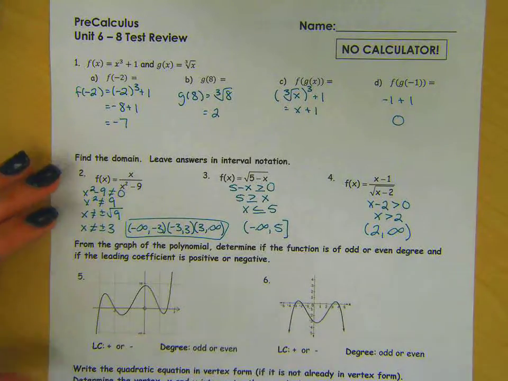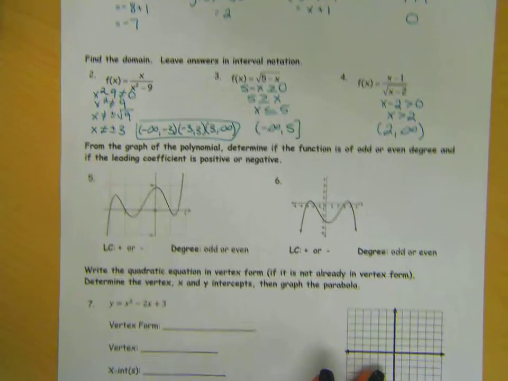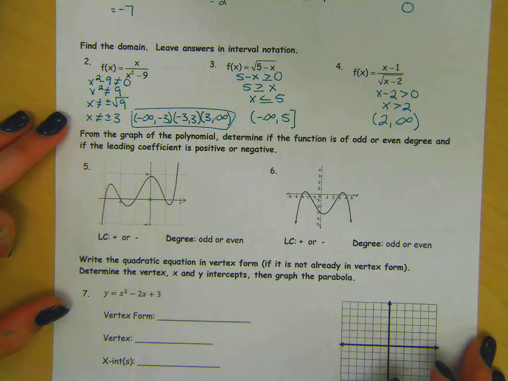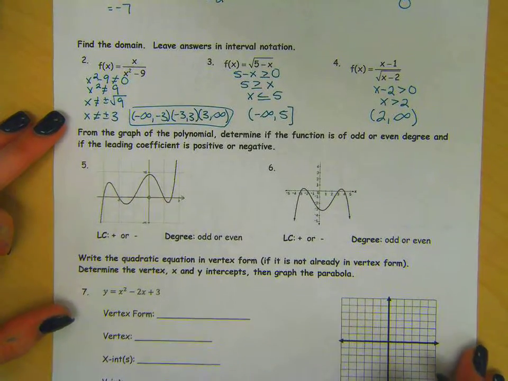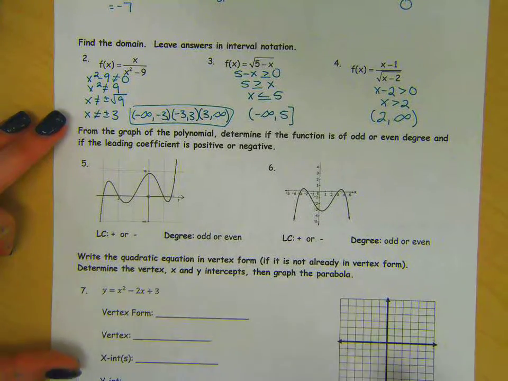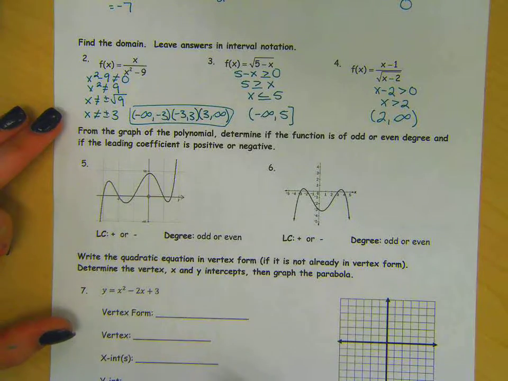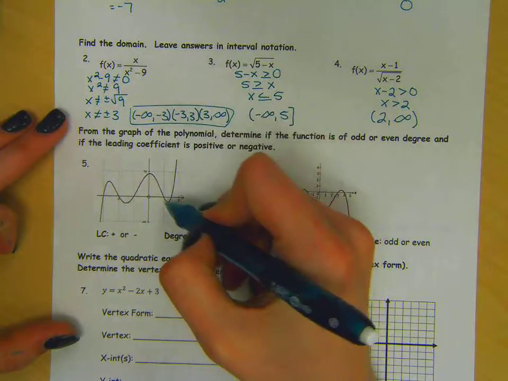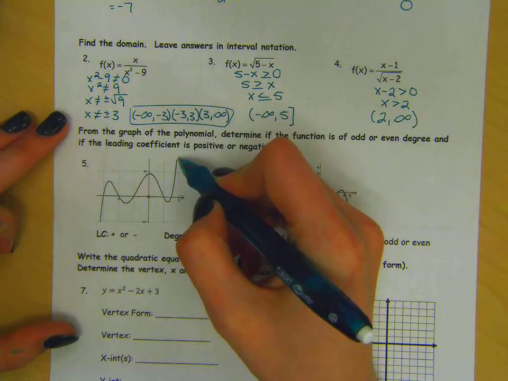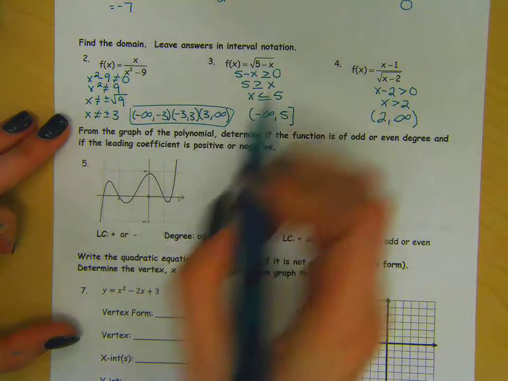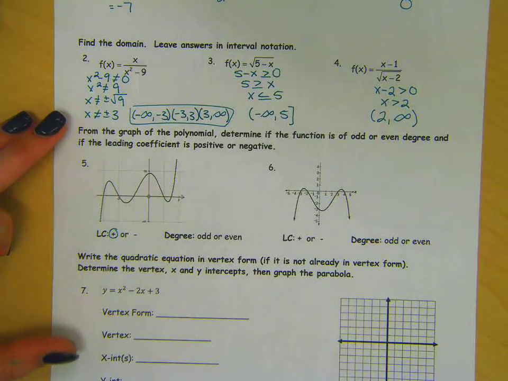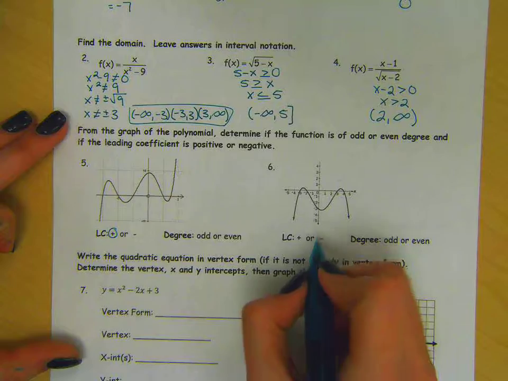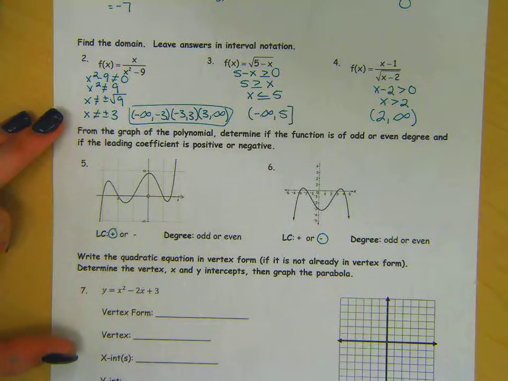For 5 and 6, we want to look at the graph. We want to determine if the function is of odd or even degree and if the leading coefficient is positive or negative. The positive or negative leading coefficient is determined by the end behavior on the right side. If we're going up towards positive infinity on the right side, we have a positive leading coefficient. Here for number 6, we see we're going down on the right side, so we have a negative leading coefficient.